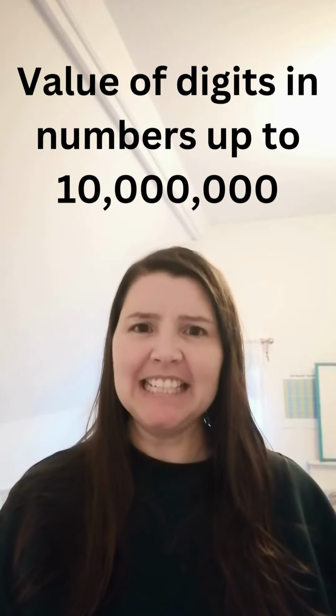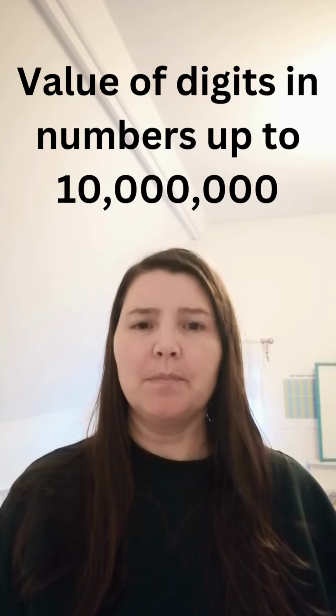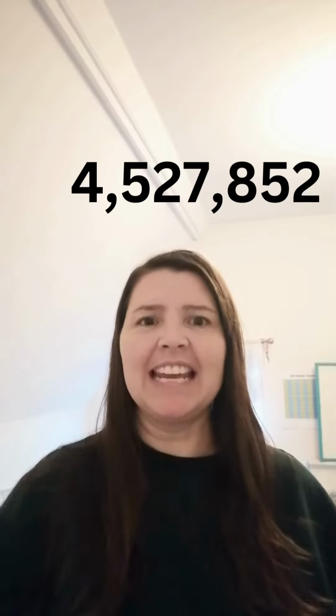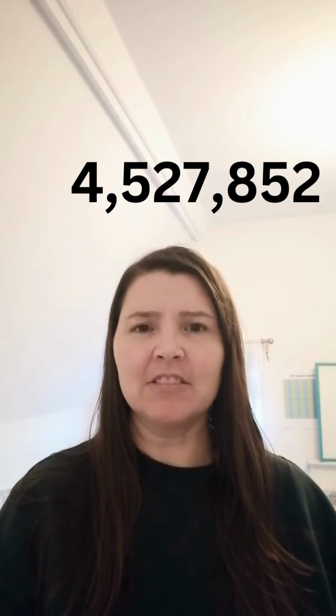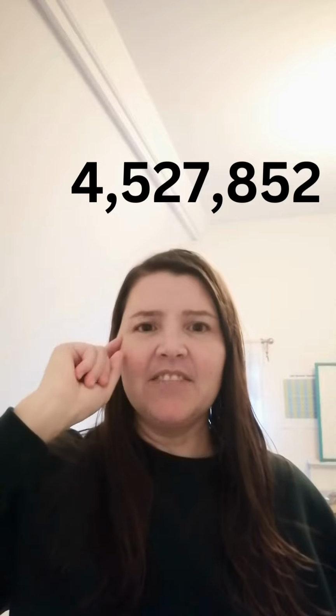This lesson is about the value of each digit in a number up to 10 million. Firstly, we need to learn the difference between a digit and a number. This whole thing is a number. 4,527,852. These are the individual digits, 4, 5, 2, etc.